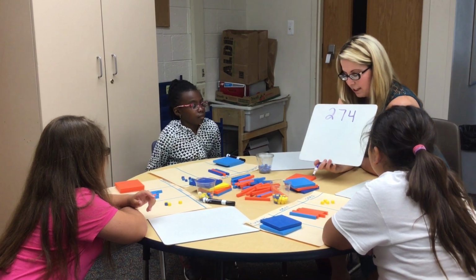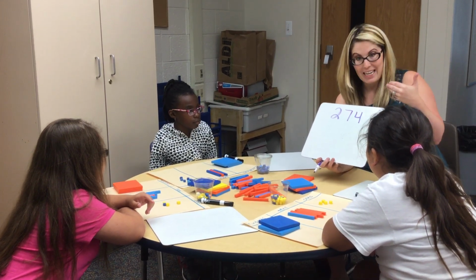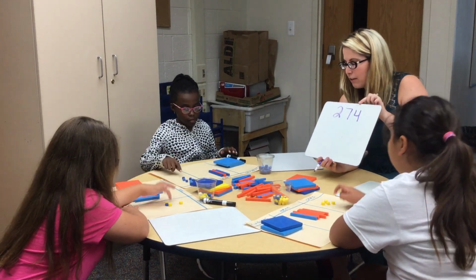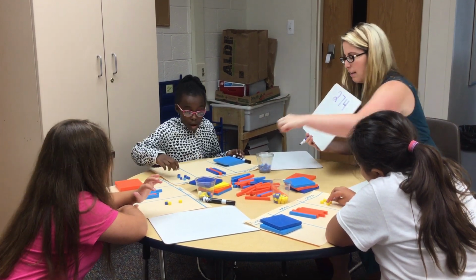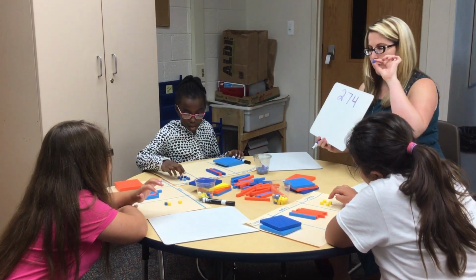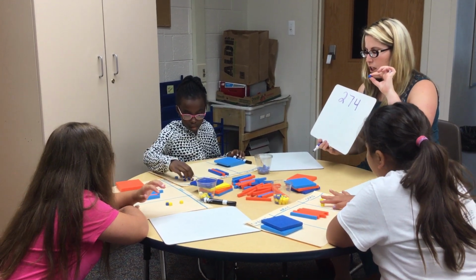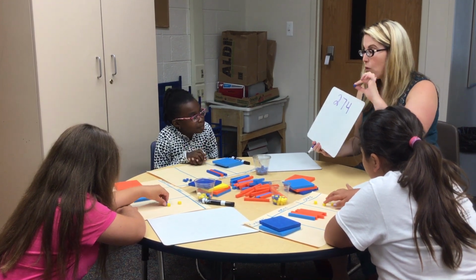Alright, so ladies, we have a number here. We have 274, but each of the values of this number has a different meaning. It has a different value. So the 4, point to the 4 on your mat. Where do you see 4? 4 should be 4 ones, and this is a ones cube. Okay, so we should have 4 ones on the board. Pick your favorite 4. There you go. So now you have 4 ones.